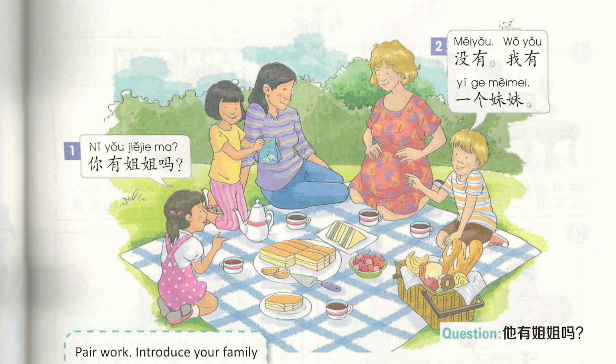And a boy is saying, look at number 2, 没有。That means I don't have. 我有一个妹妹。That means I have one younger sister. 你有姐姐吗？没有，我有一个妹妹。Now let's listen to the audios.